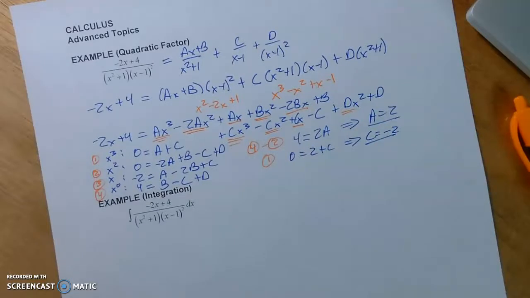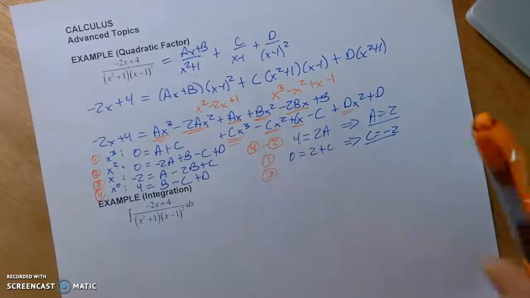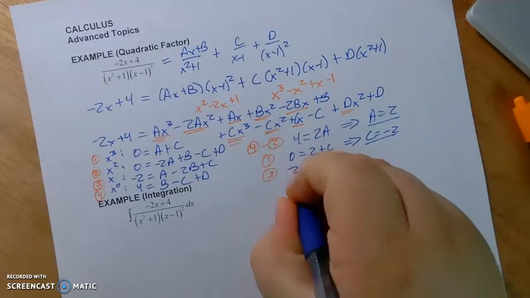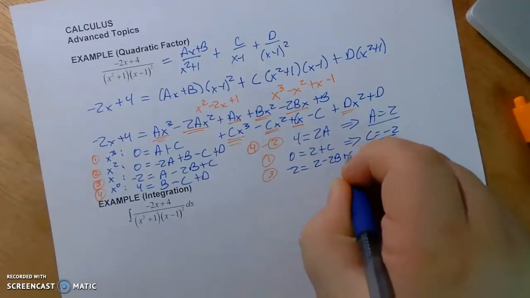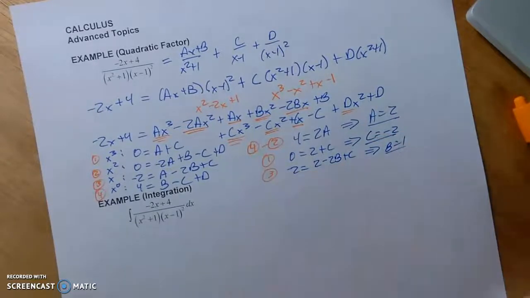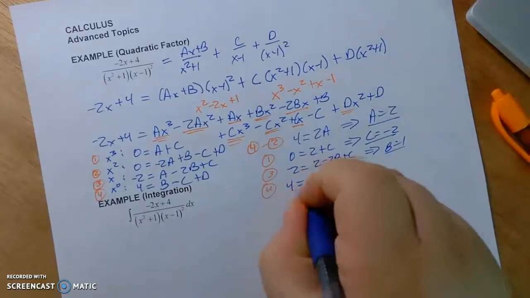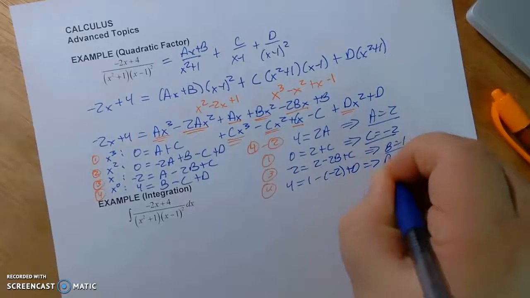And then what can we do? I think it's just plugging in now, if I see this correctly. Equation 3 is negative 2 equals 2 minus 2b plus c. So that tells us that b equals 1. And equation 4 would be 4 equals 1 minus negative 2 plus d, which implies that d equals 1.